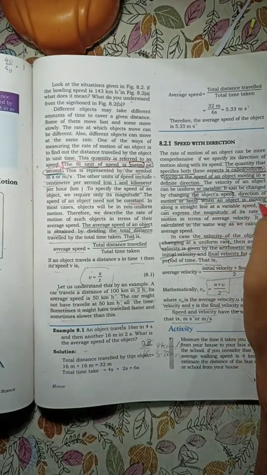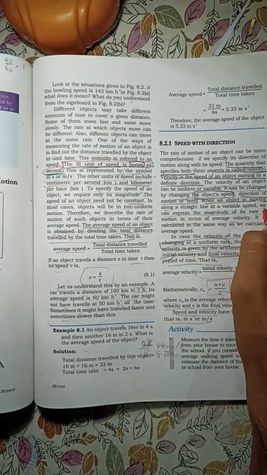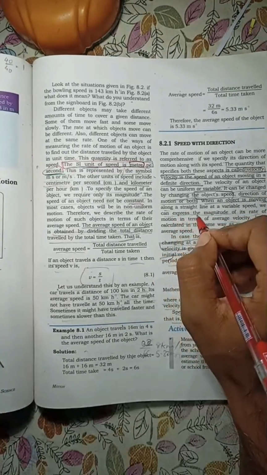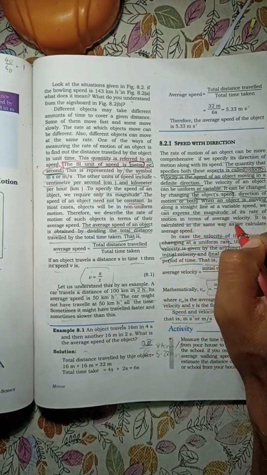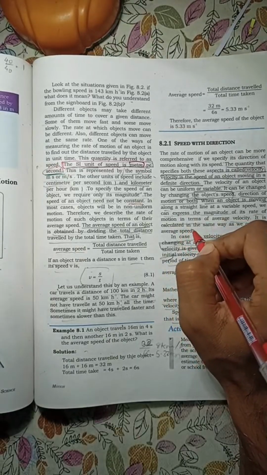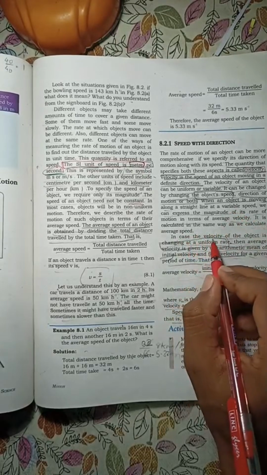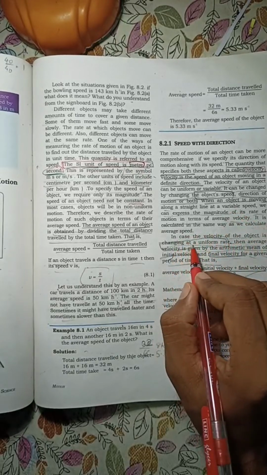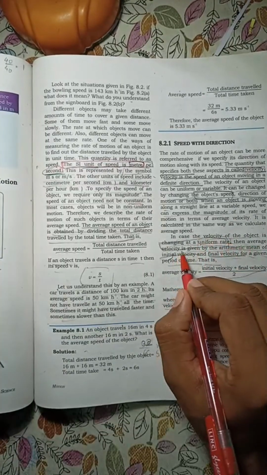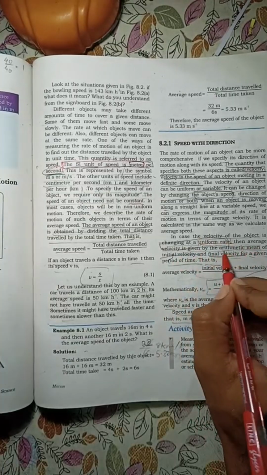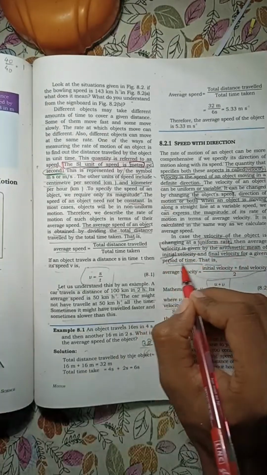When an object is moving along a straight line at a variable speed, we can express the magnitude of its rate of motion in terms of average velocity. It is calculated in the same way as we calculated average speed. In case the velocity of the object is changing at a uniform rate, then average velocity is given by the arithmetic mean of initial velocity and final velocity over a given period of time.